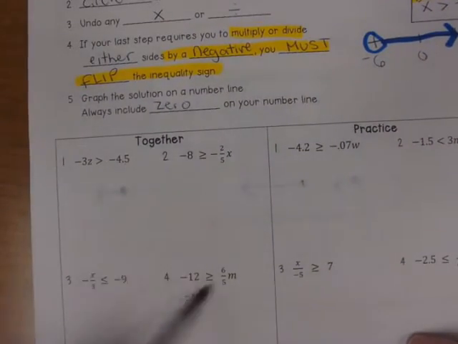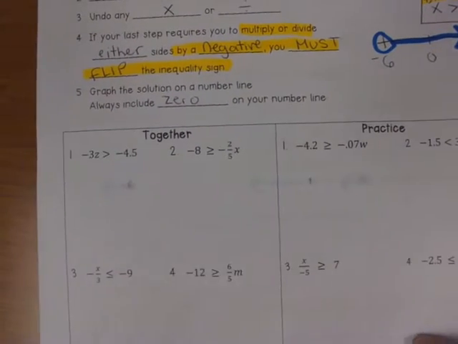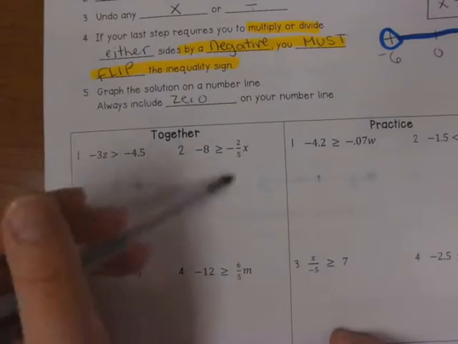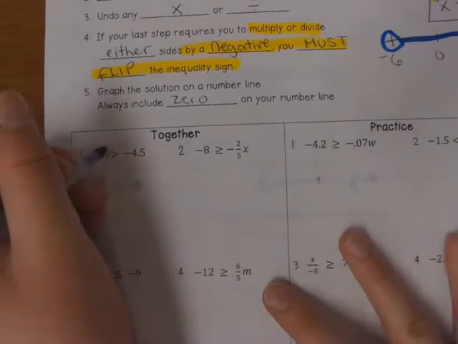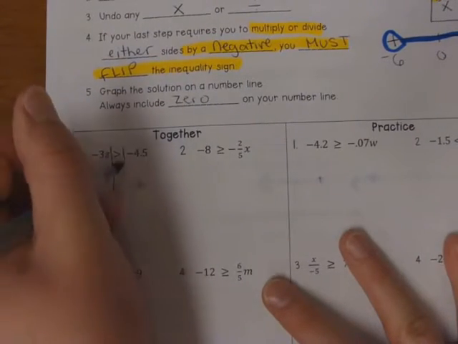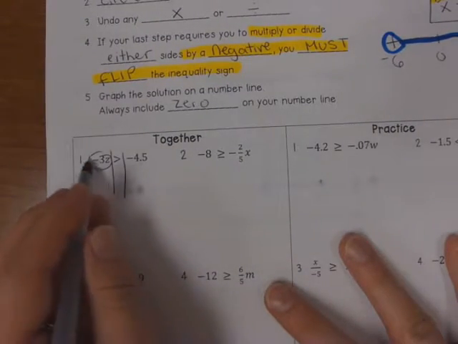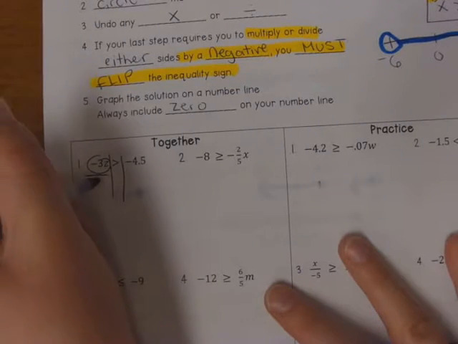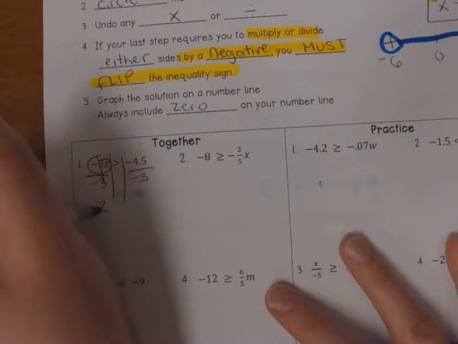Now, there's 4 problems I'm going to do with you here just because I know it's kind of new. And then you have 4 practice problems. Okay? All of these are being divided by a negative, or multiplied by a negative, just to help. Okay, railroad tracks. Circle the variable. You have a -3z, so the opposite of multiply is to divide by -3. Those cancel and leave you with a z.